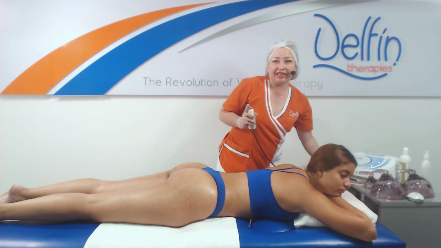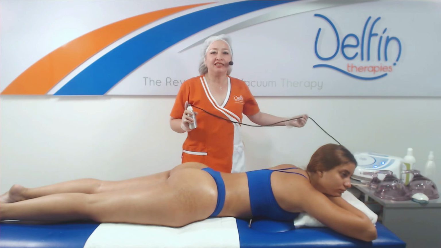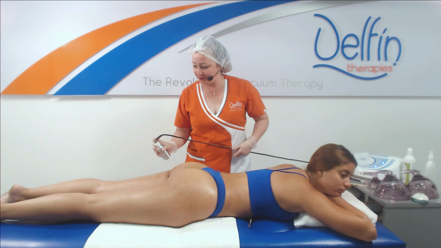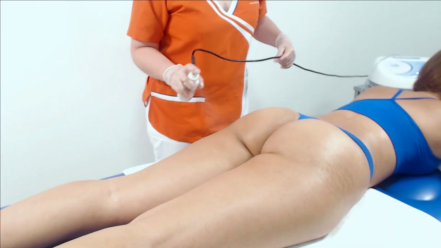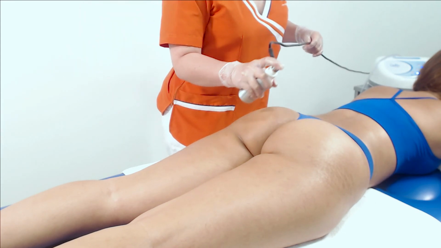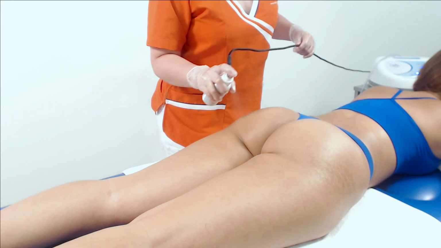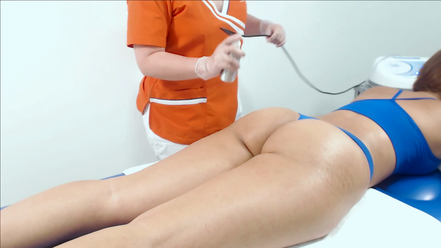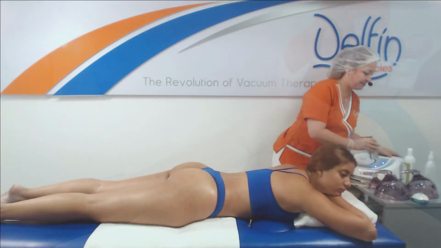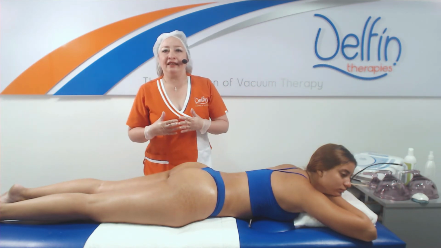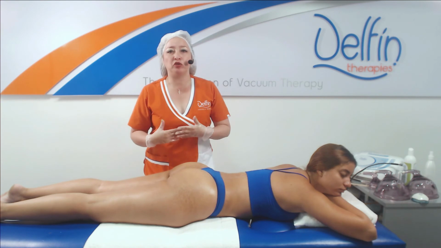It is very important that you know that the result of this therapy becomes evident at the end of the treatment, and achieves its durability after the 9th session.